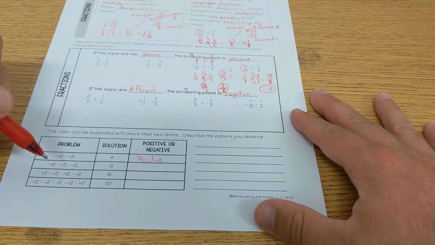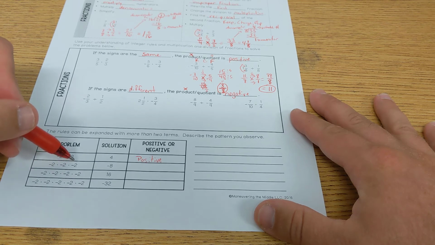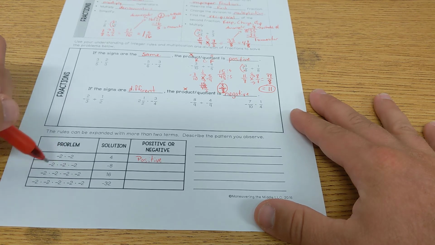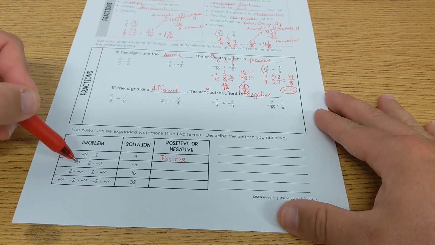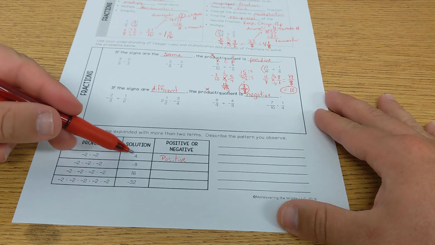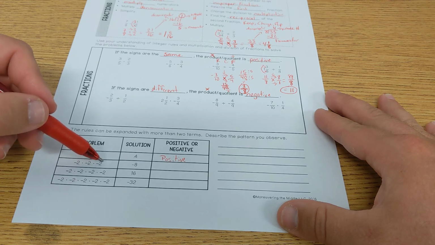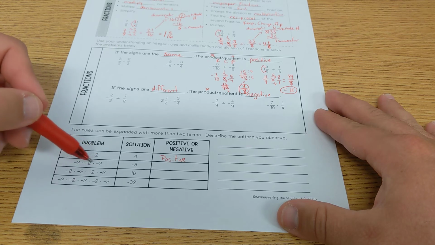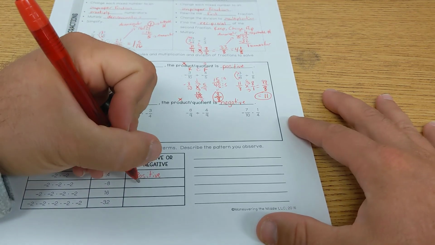Okay. So, now we have 3 terms, which means we have 3 numbers, okay? So they all have the same sign, okay? They all have the same sign. So negative 2 times negative 2 was what? Well, that's a positive 4 times a negative 2, okay? So we have 3 terms. Our solution is a negative, okay?